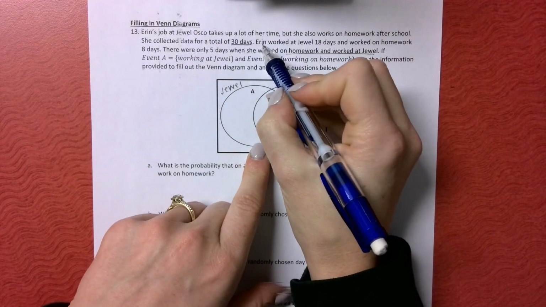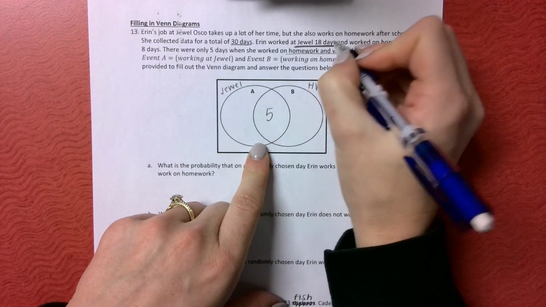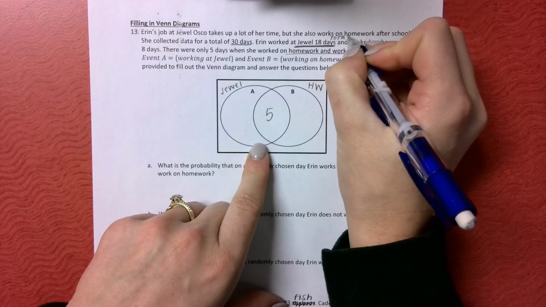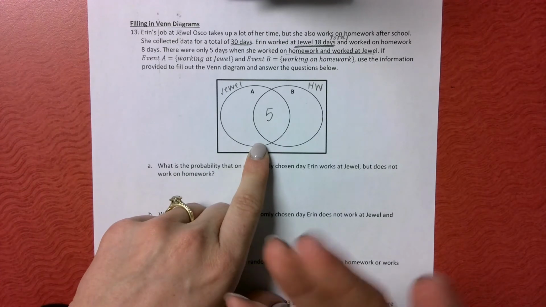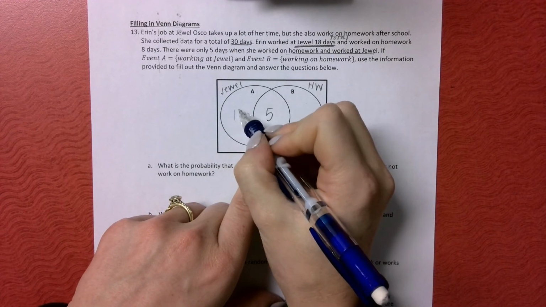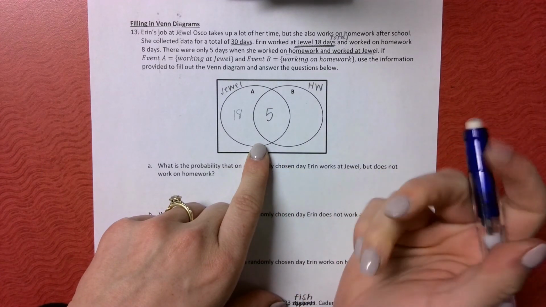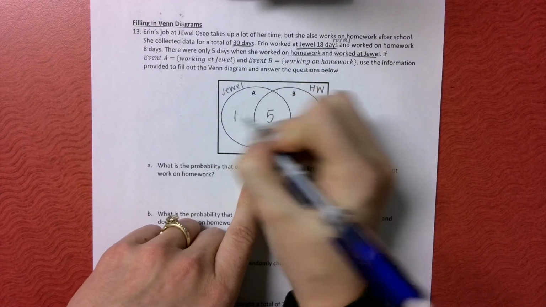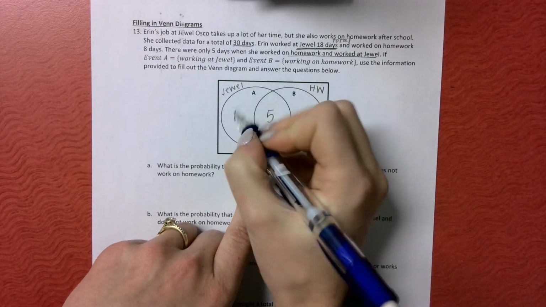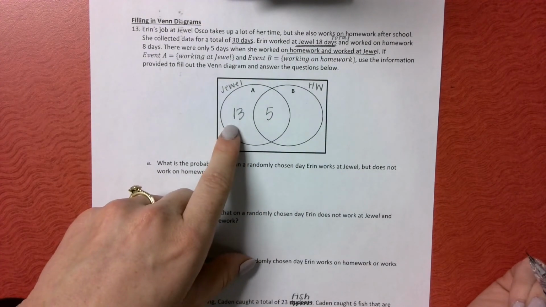And it also tells me that Erin worked at Jewel for 18 days. Now, this is a total. It doesn't say total, but it's not saying that she only worked at Jewel. It's saying that she worked at Jewel for 18 days. So I don't want to put an 18 here because that's not considering the 5 days that she worked on homework as well. So I need to take that 18 and subtract 5. So there's only 13 days that she only worked at Jewel.